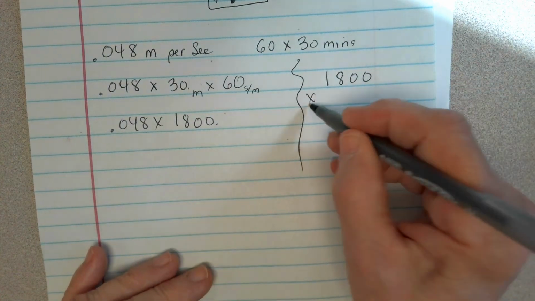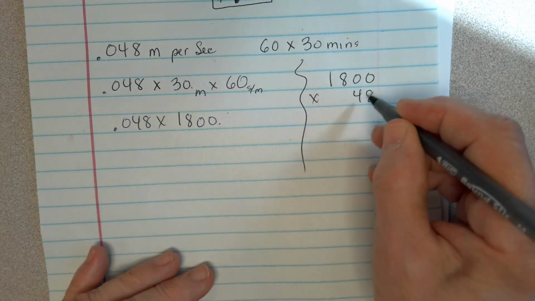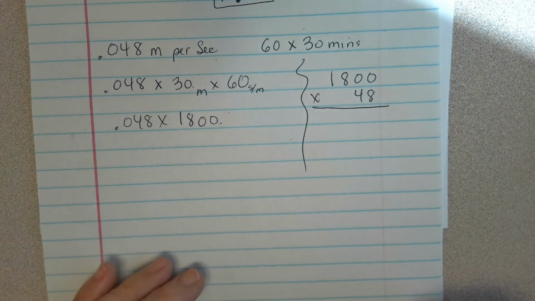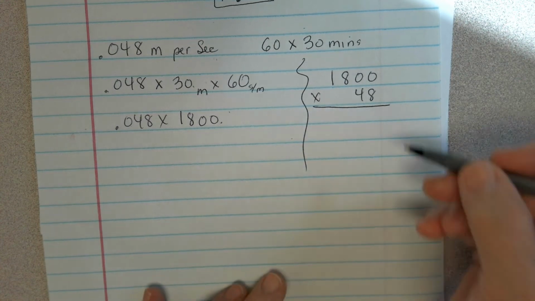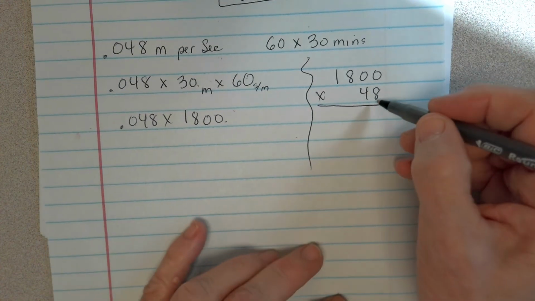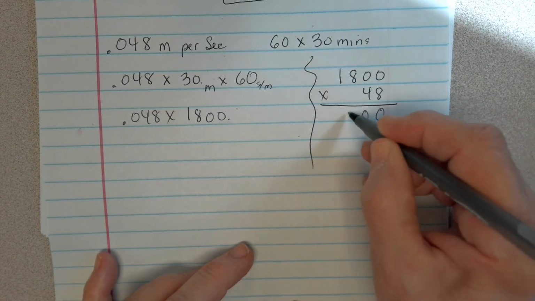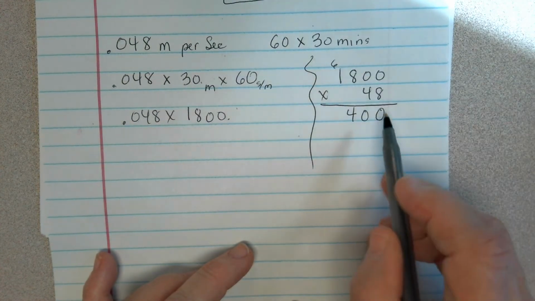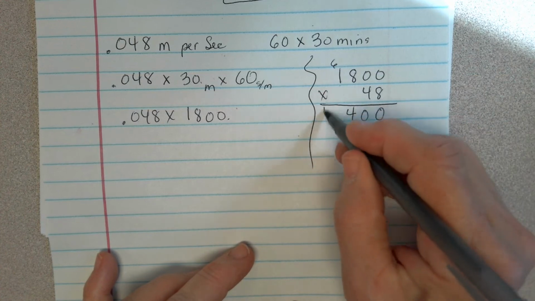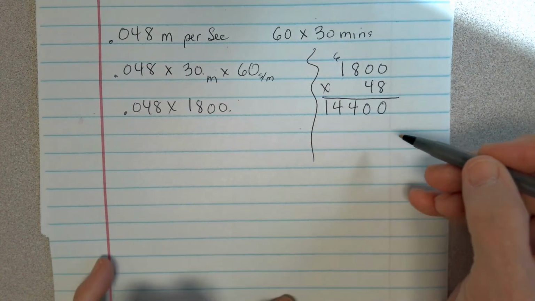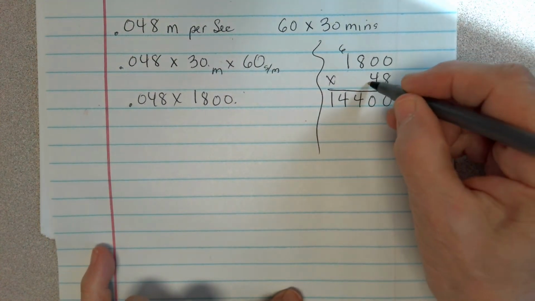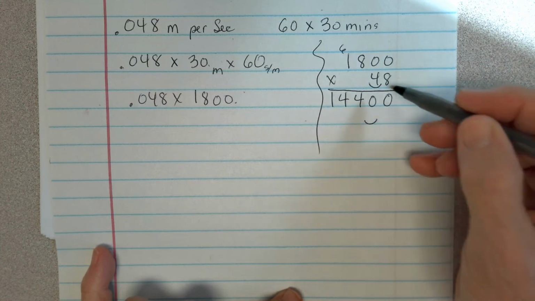So times the 48. Then if you want to go ahead and take off, you can, or you can wait until we finish this. So then just multiply. Then again, when I start with my 4, it goes under the 4.